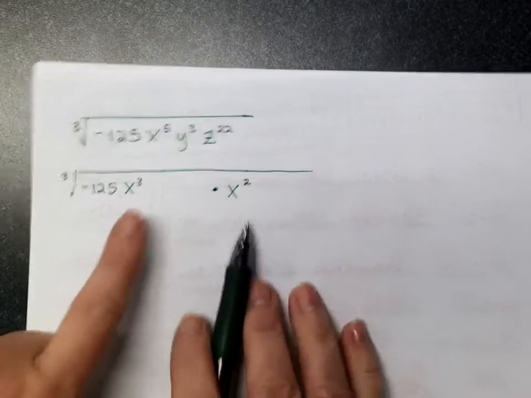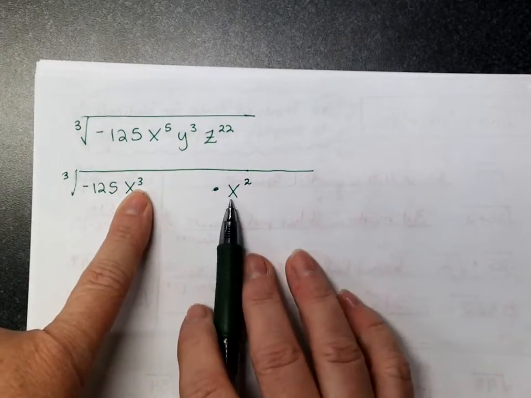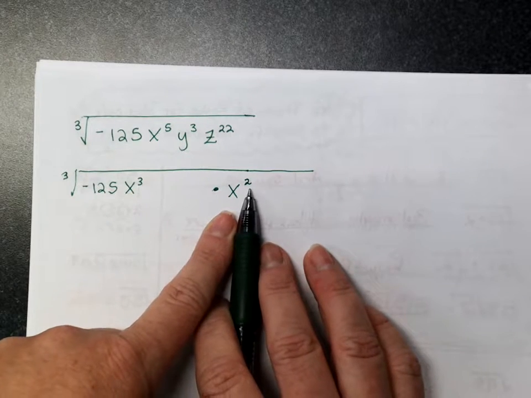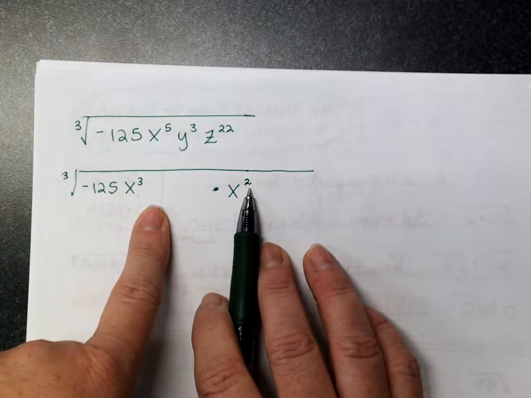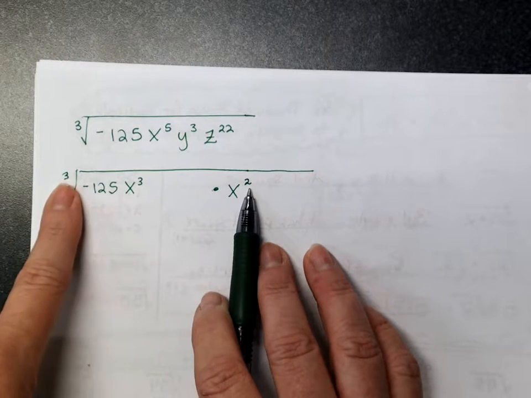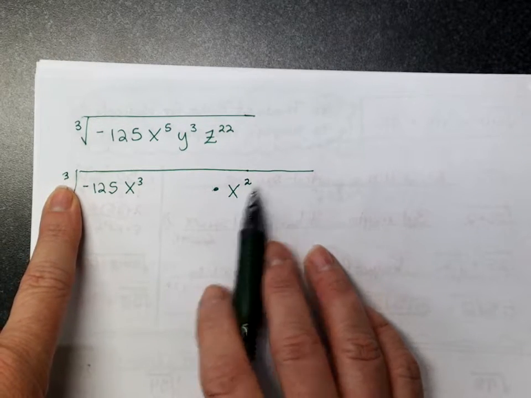Right. So, and I do a quick check. 3 plus 2 is 5. Good, didn't change the value. And this must be less than 3. If it's 3 or greater, then you could have taken out another group. Okay? So if you've got a cube root here, your leftover bits will all be squares and singletons.